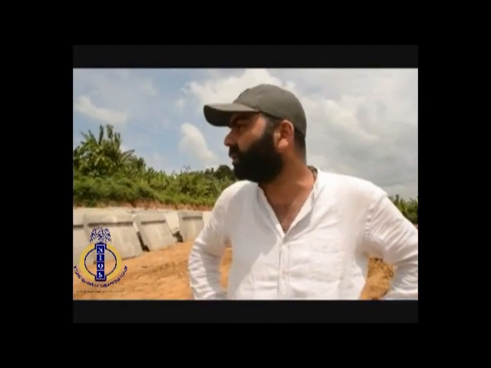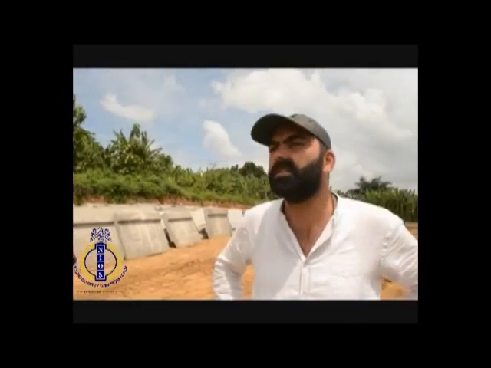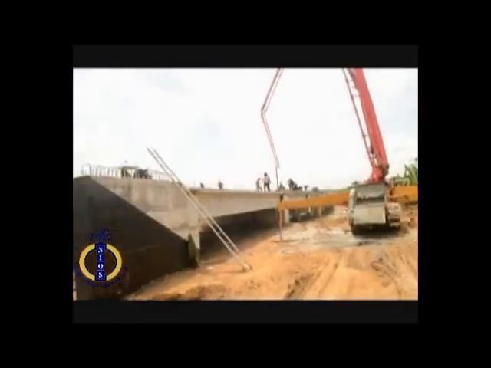So we use the cyclopean system. The cyclopean system is a mix of concrete, boulders and hardcore. We level the rocks with the cyclopean, and we put our foundations. We start our piers, and as you see, this is in general the skeleton of our bridge.